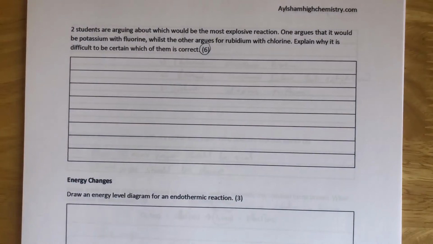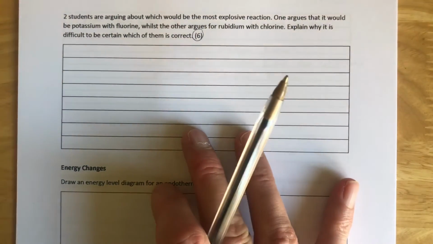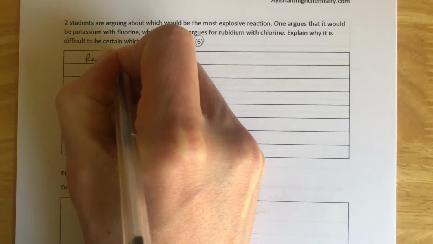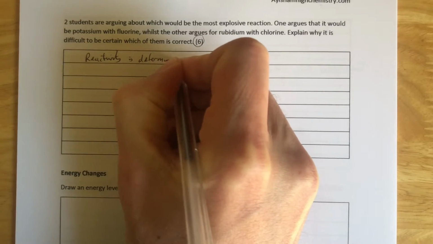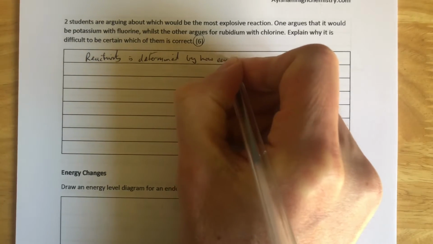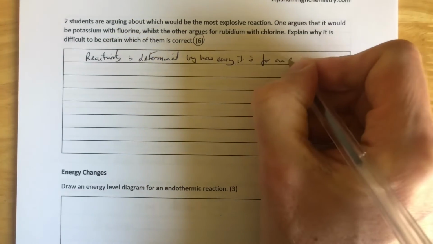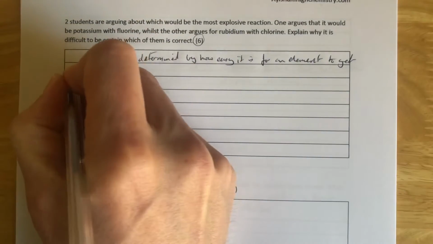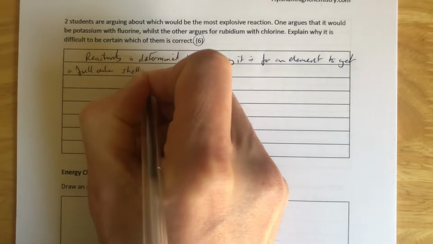as well. Okay, so the first and most important thing I think we need to say is reactivity is determined by how easy it is for an element to get a full outer shell of electrons.